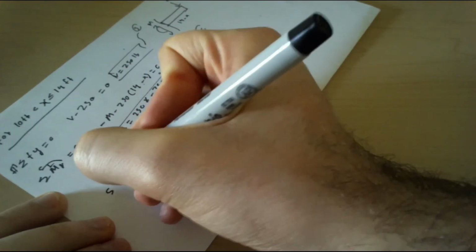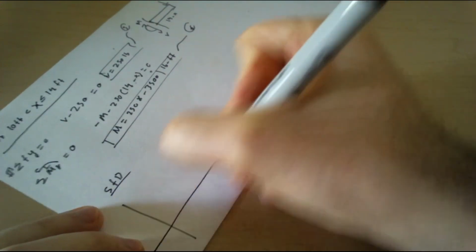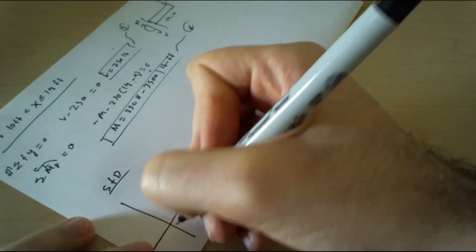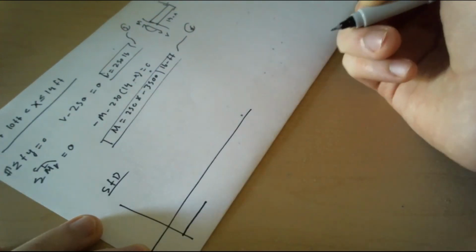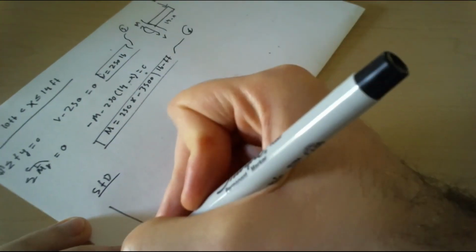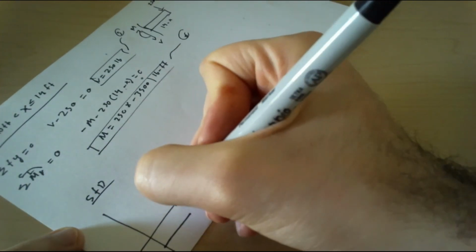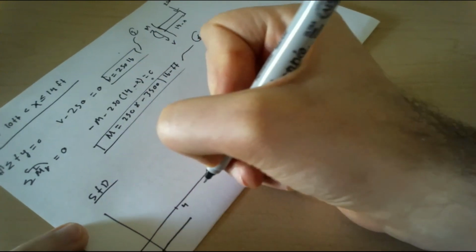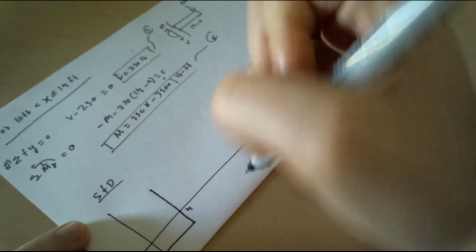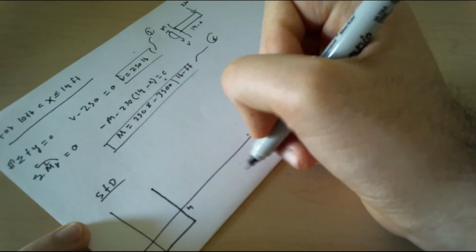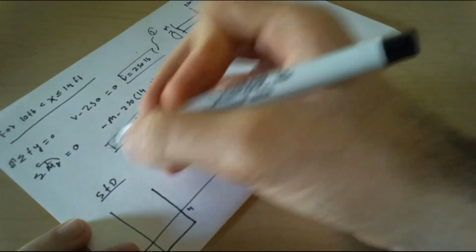So we will draw the SFD. From 0 to 4, V was constant, like that, at negative 250. Right here is about 4. And then we go up. And then the distributed load goes like that, from 450 to negative 450.